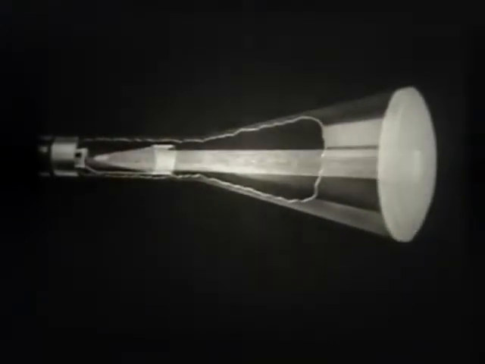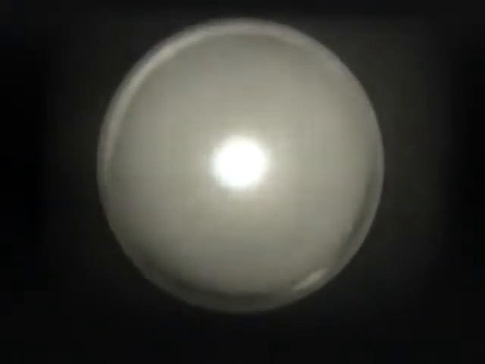The screen, the front inner surface of the tube, is a coating of fluorescent material that glows at the point where the stream of electrons strikes and excites it. So on the front of the screen, a round spot of light appears. The spot, however, is large and fuzzy. For practical purposes, we need a sharply defined spot.